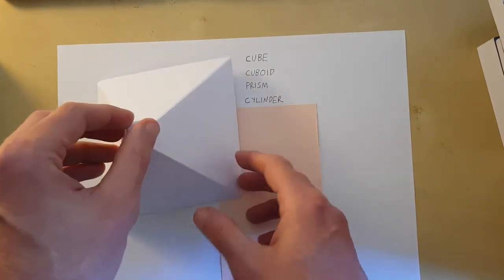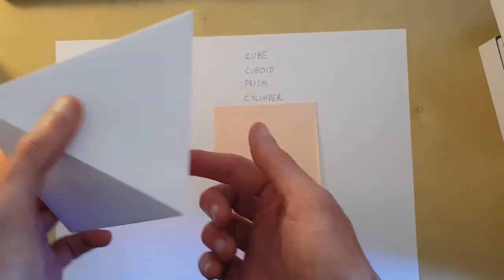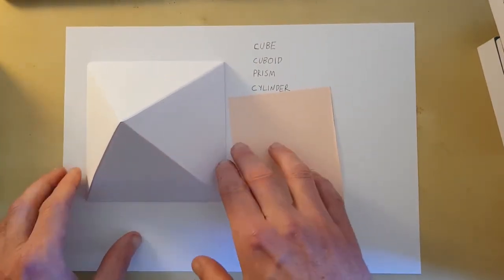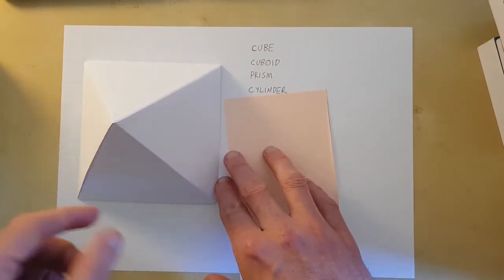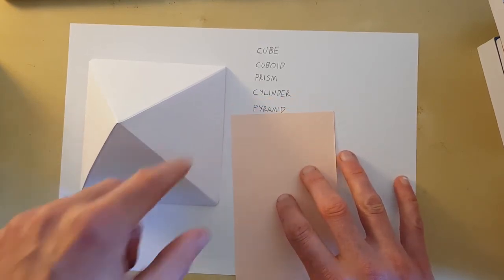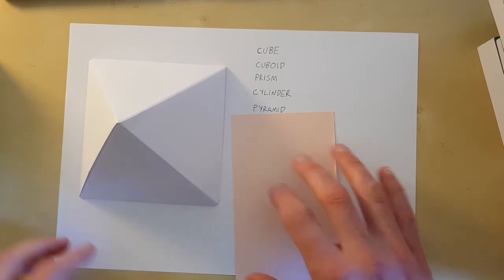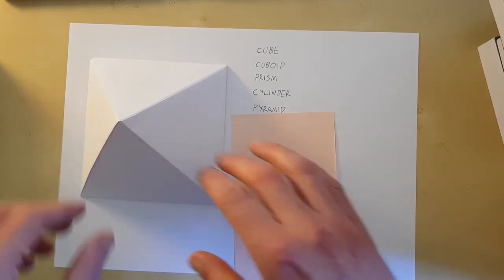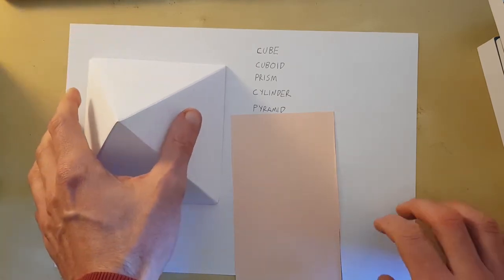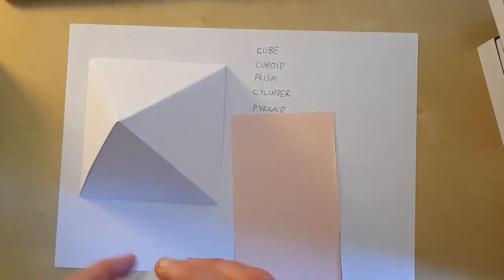So it's got one face on the bottom, and this one is not filled in, but it should be filled in. One face on the bottom, which in a square based one will be square, and 4 faces going round there that are all triangles, and we've got 1, 2, 3, 4, 5, 6, 7, 8 edges on that one. But as I said, that's a square based pyramid.